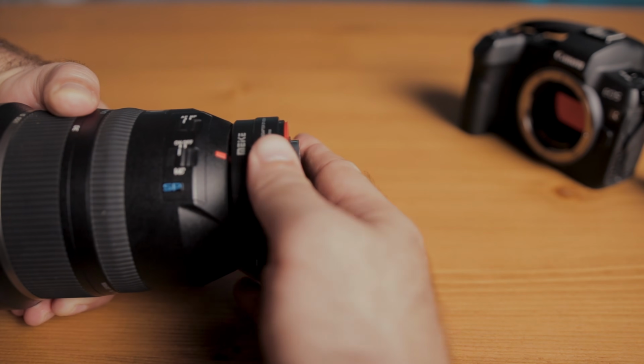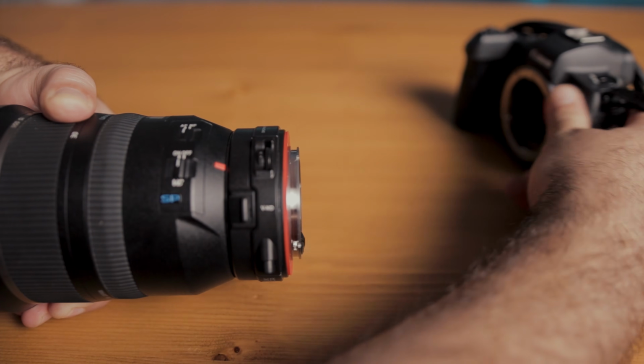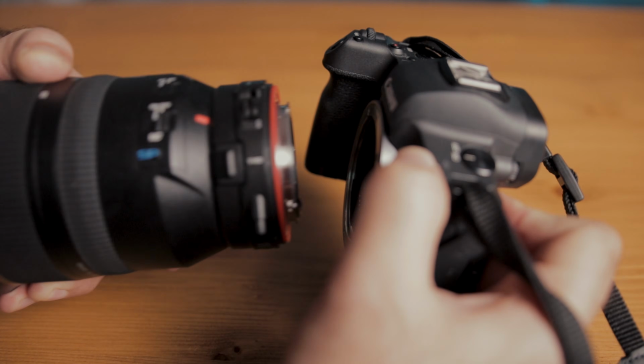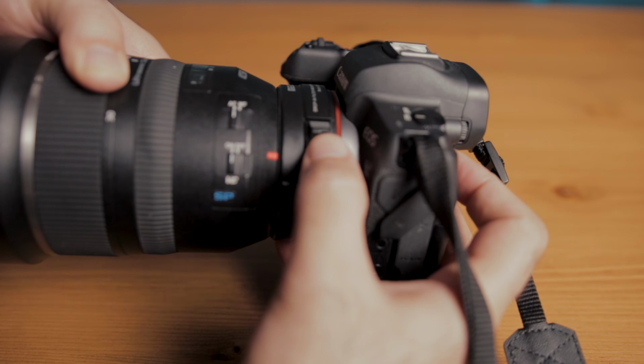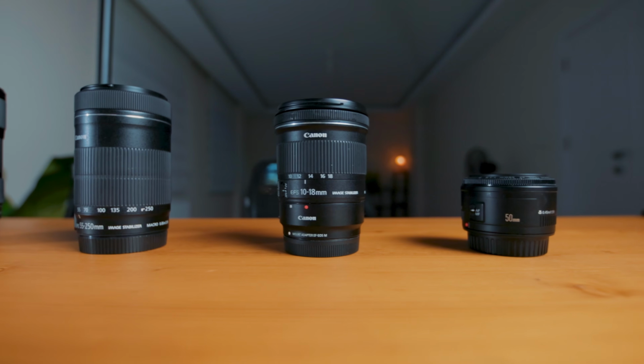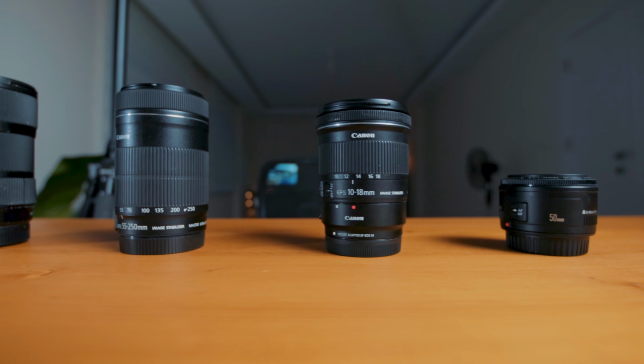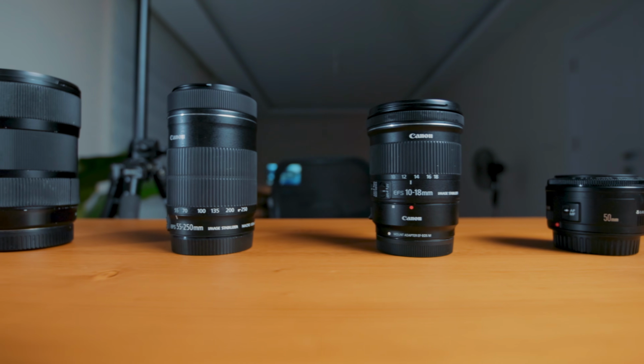And that's the beauty of these drop-in filters, because once you attach it to your camera, you can use it with all of your lenses. But keep in mind that it can only be used with EF and EFS lenses, not RF lenses. And that's why it's called an adapter, because it allows you to expand your lens choices beyond the limited amount of lenses that are available in the RF mount. So if you already happen to have some EF or EFS lenses lying around, then you're in a perfect position.